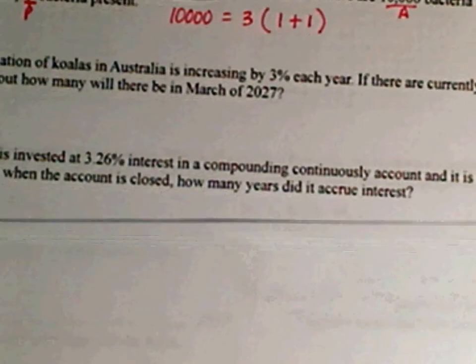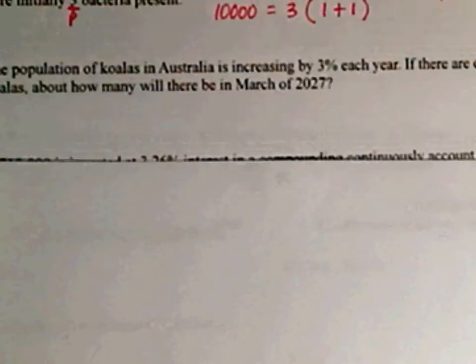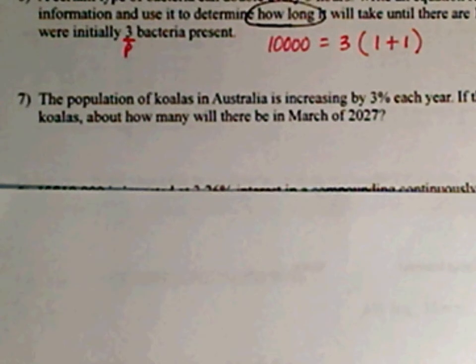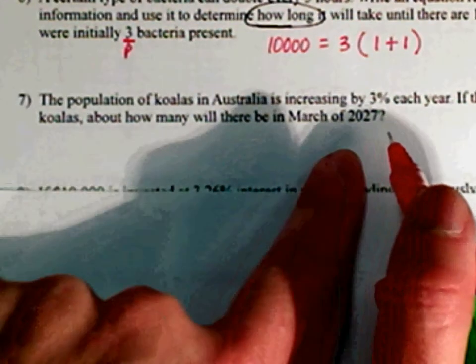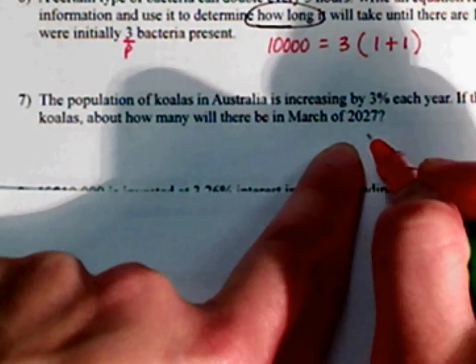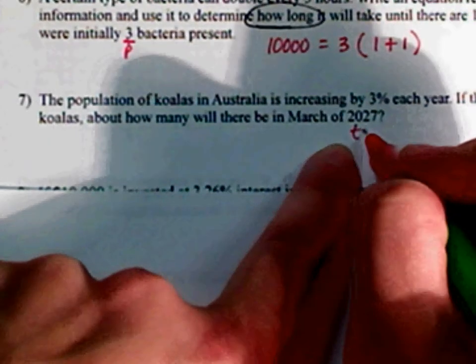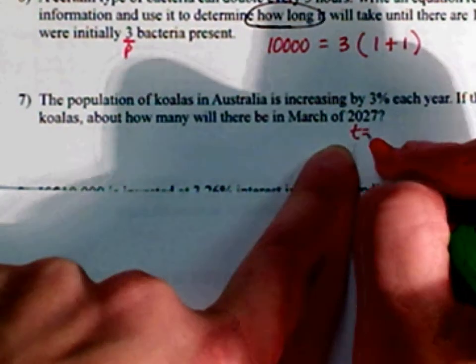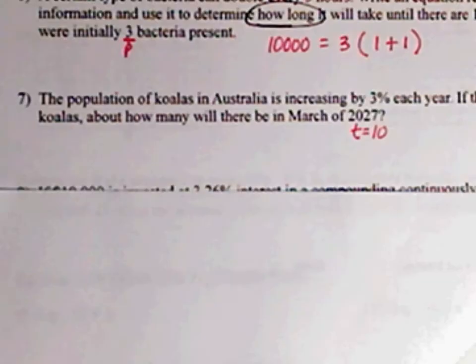Okay. The population of koalas in Australia is increasing by 3% each year. If there are currently 10,000, how many will there be in March of 2027? So right now it is 2017. So what is 2017 from 2027? 10. Very good. There's your 10. Okay? All right. I'll come back to number 6 in a little bit, guys. Let me think it through first.